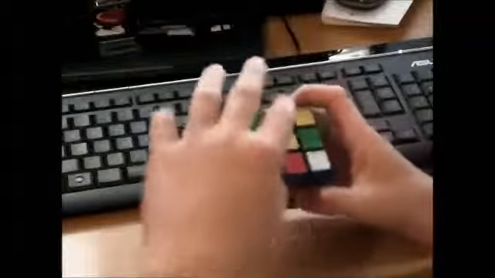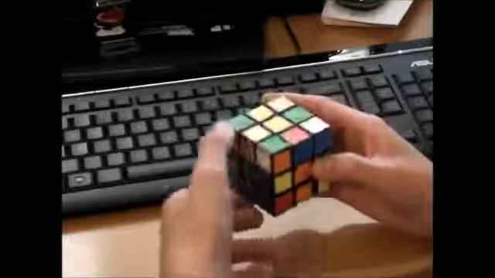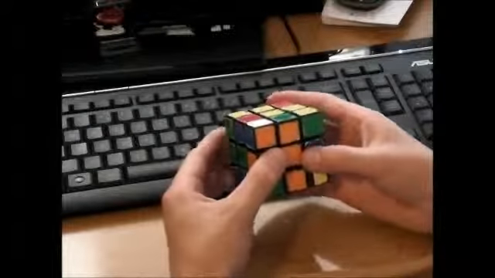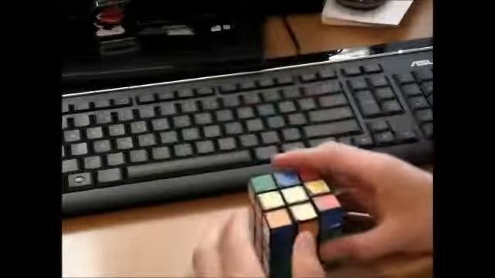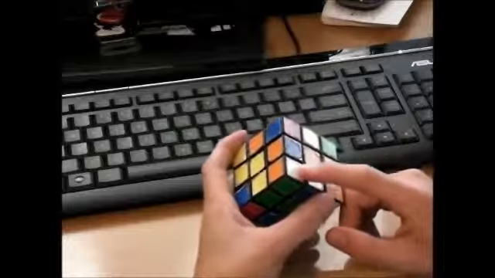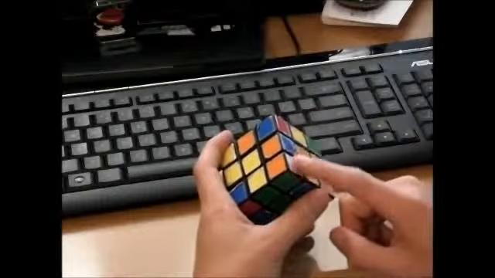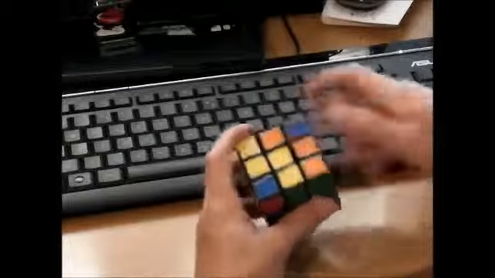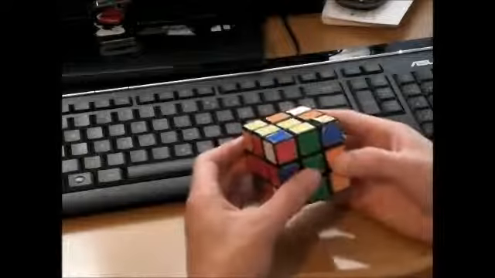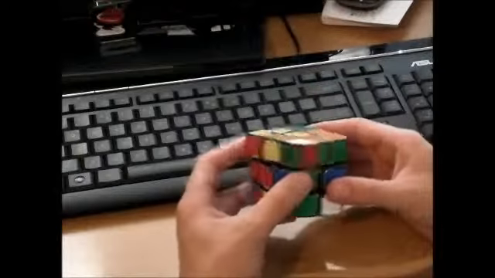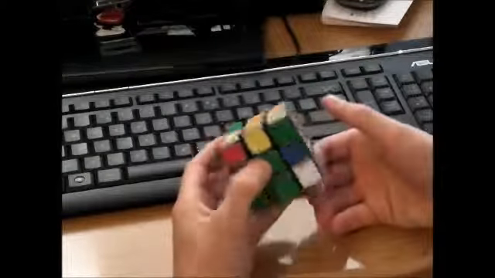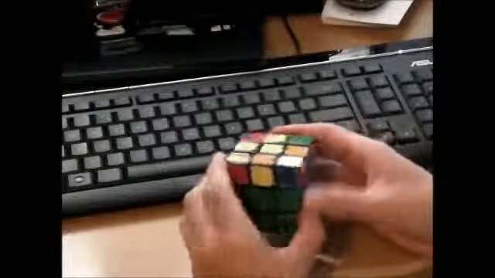You can also have another easy case. It's just the same, but this is right here. Instead of just doing a U2, we're going to do an L, U, L prime, and that will line up. And then the same applies when you have the white facing right and you have the same on top. You just do an R prime, U2, R, U prime, and then you put it into place.